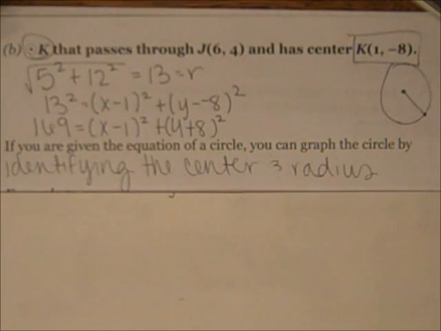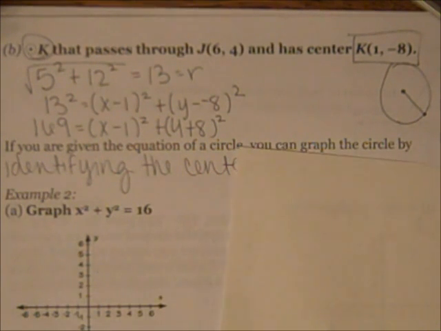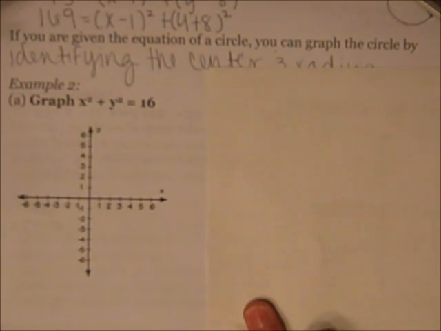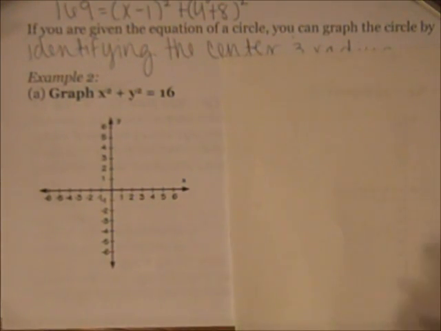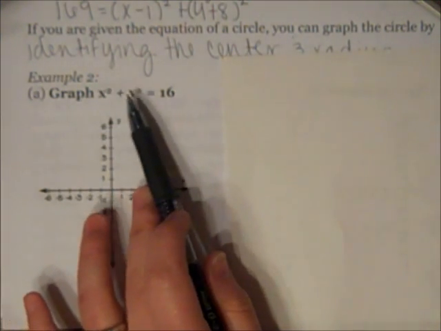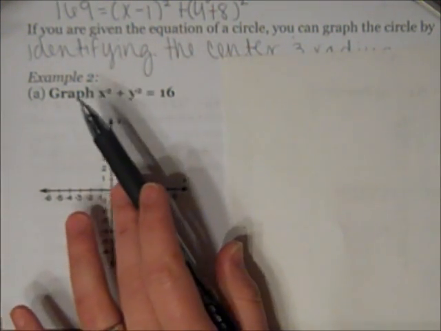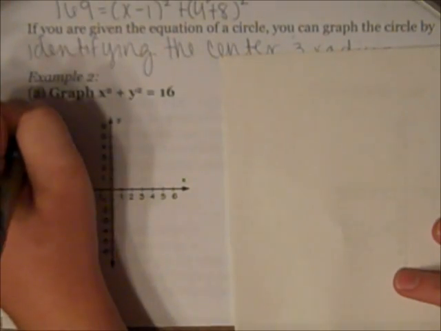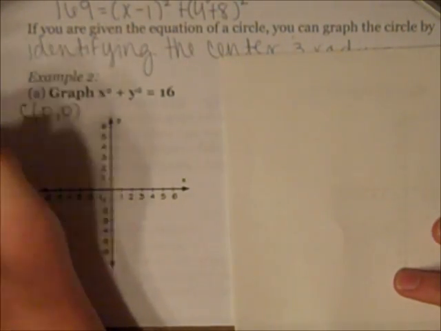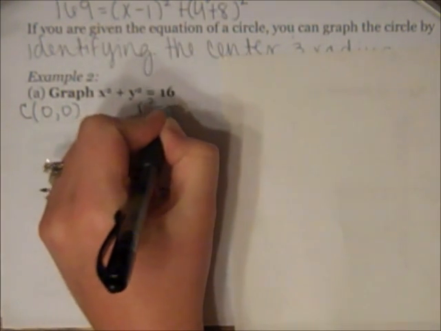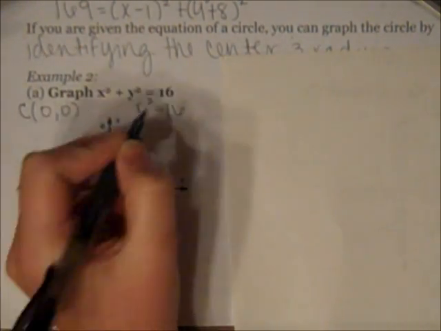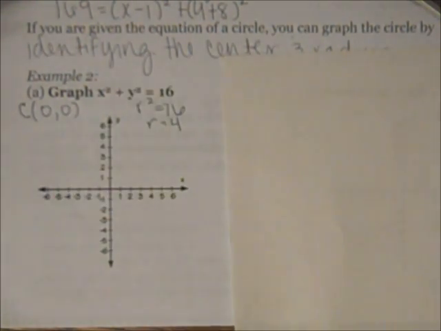Okay, if you are given the equation of a circle, you can graph the circle by identifying the center and the radius. So here we go. X squared plus Y squared is equal to 16. So this one, you find the center from whatever is with X and from whatever is with Y. But in this case, nothing is with X and nothing is with Y, so your center is actually going to be at 0, 0. You know that this represents R squared. So if R squared is 16, then the radius must be 4.